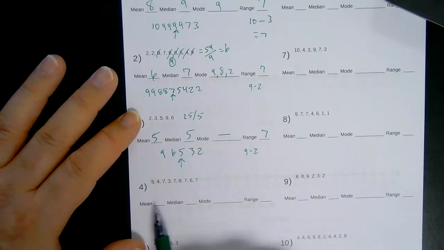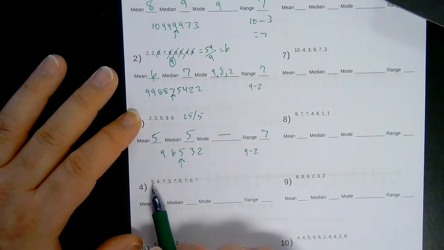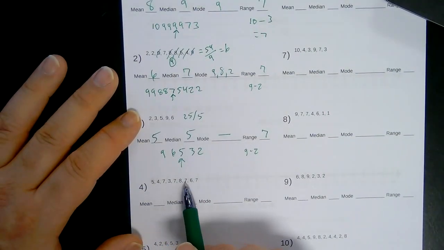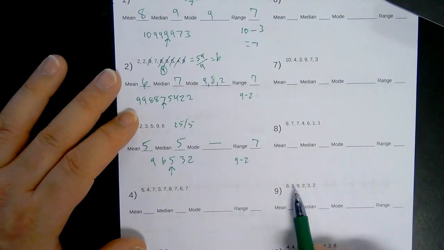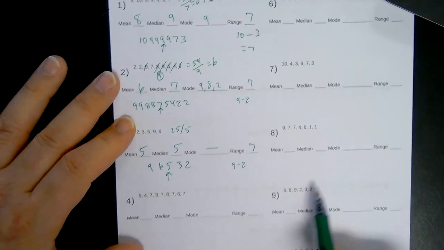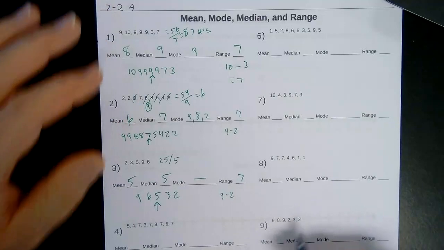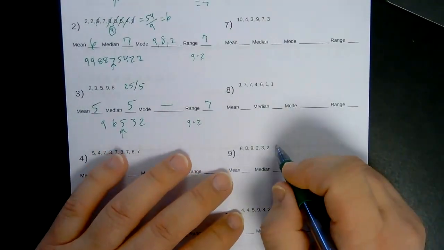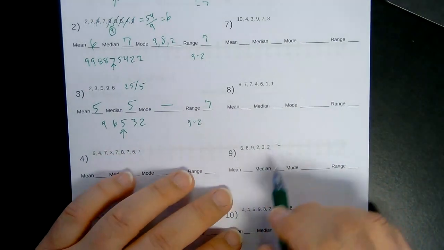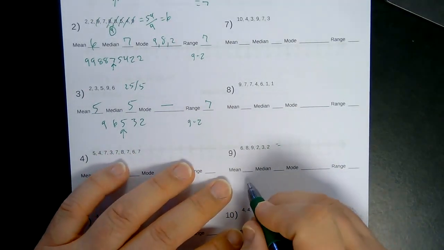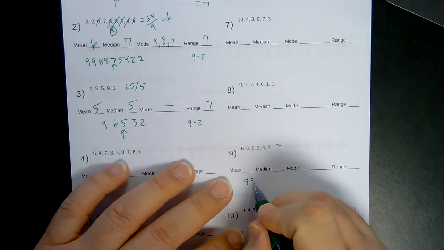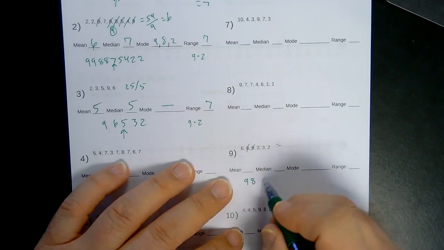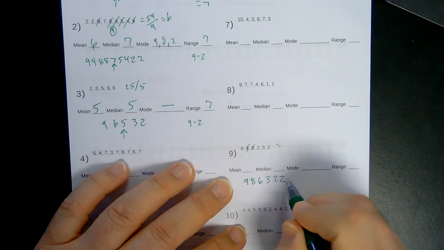Okay, question number 4. I'm looking for an even number this time. 1, 2, 3, 4, 5, 6, 7, 8, 9. Nope. 1, 2, 3, 4, 5. There we go. Got some even numbers now. Let me do number 9 instead over here, to give you an idea what we have to do when we have an even number. Okay, if I arrange the numbers in order, 9, 8, let's see, then 6, then 3, and I have a couple 2s.